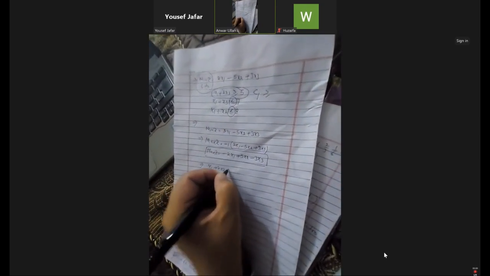Now, we also need to convert the first constraint. The first constraint is x1 plus 2x2 greater than or equal to 5. It will become minus x1 minus 2x2 less than or equal to -5. So this is how the minimization problem is converted into a maximization problem. And the rest, for example, x1 plus x3 less than or equal to 7, is okay. You don't need to change it. The other one, x1 plus x2 less than or equal to 8, is also okay, so you don't need to change it.